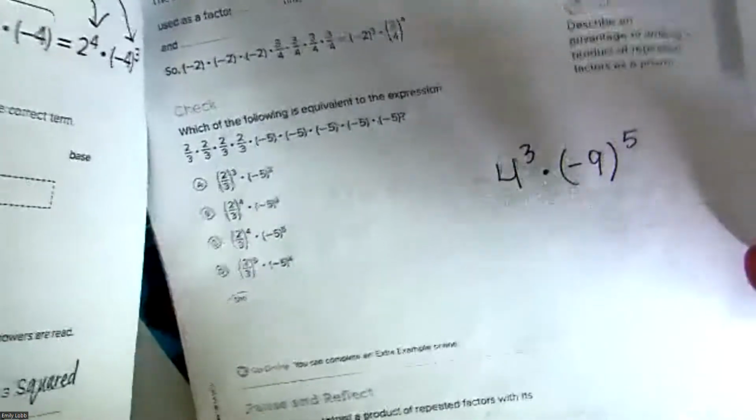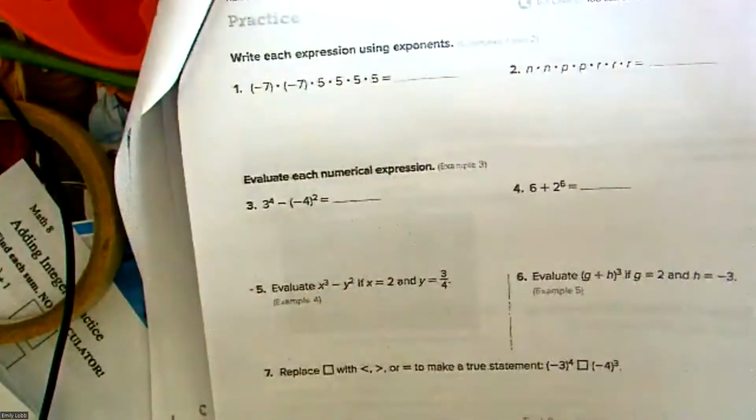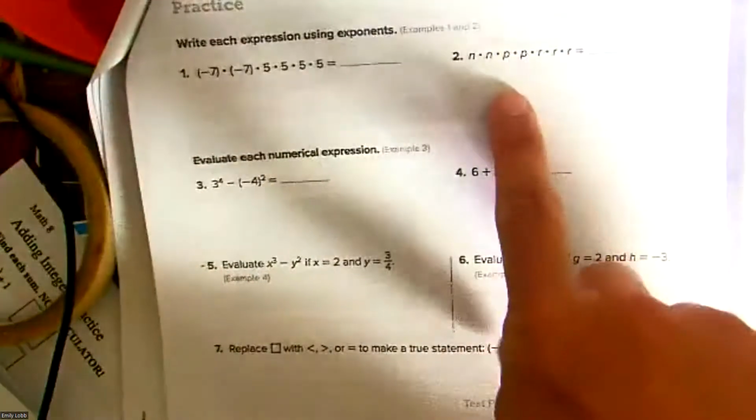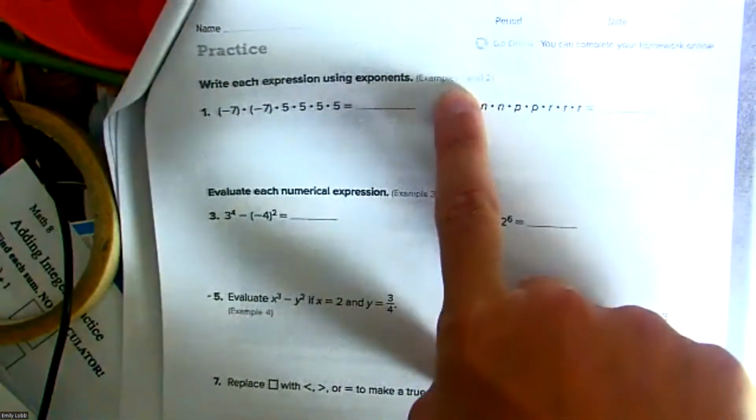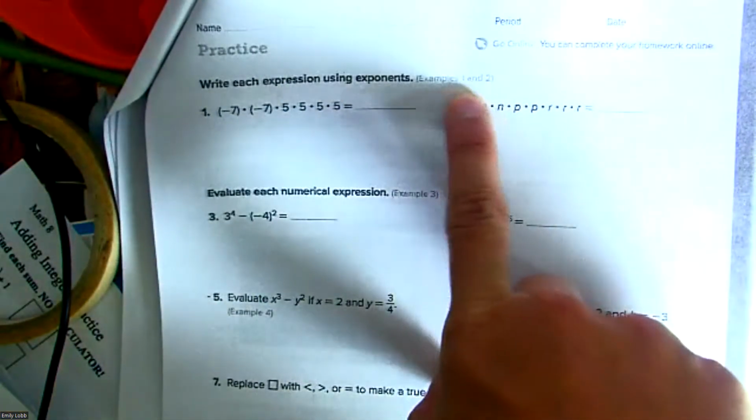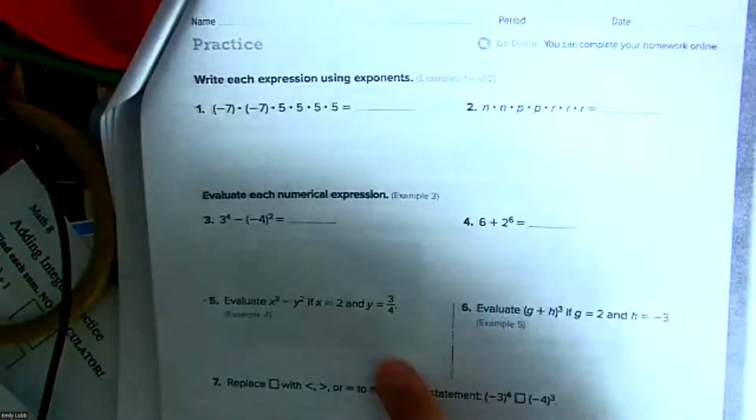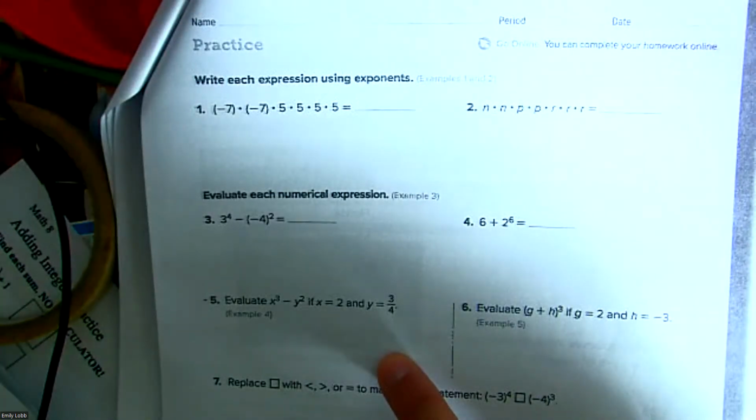Each section has their own examples. So this first section would be like example 1, and example 2 would be number 2. Do you see that? It even tells you right here, examples 1 and 2. So you can go back in your workbook to see where it's at.